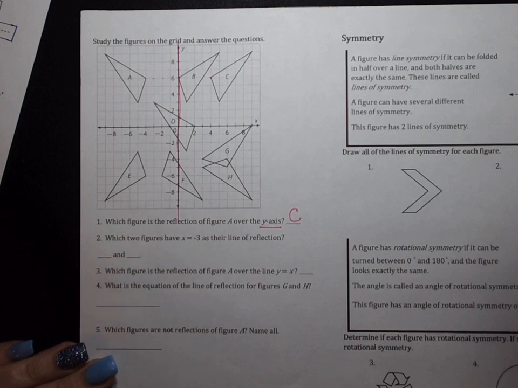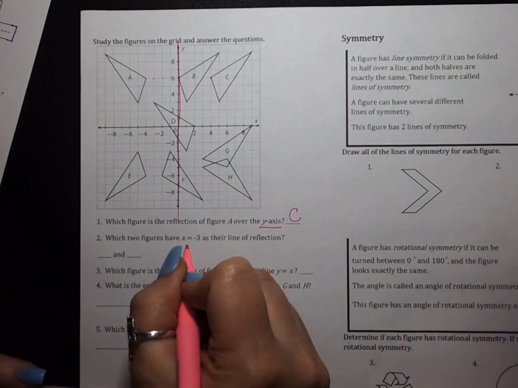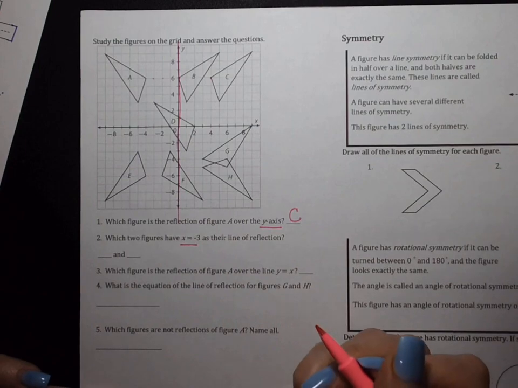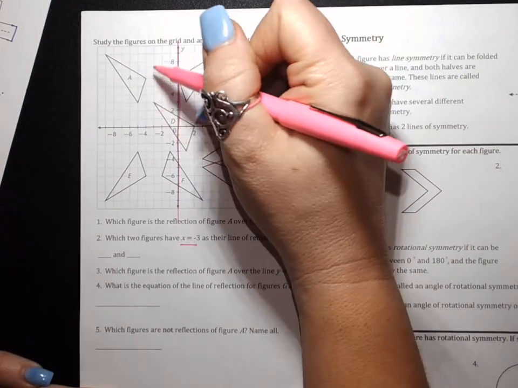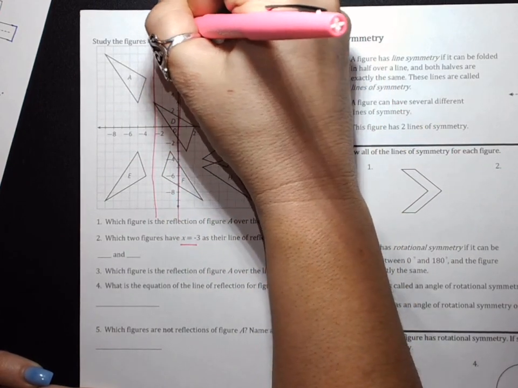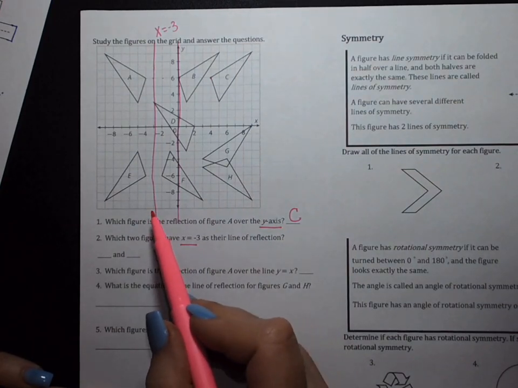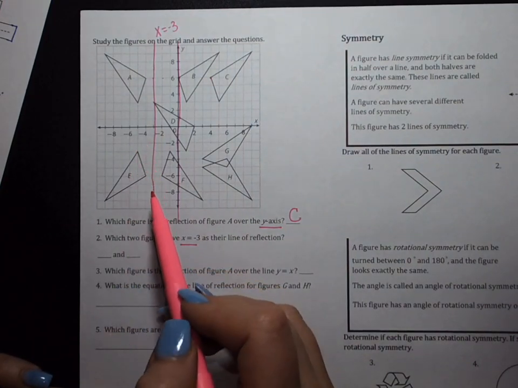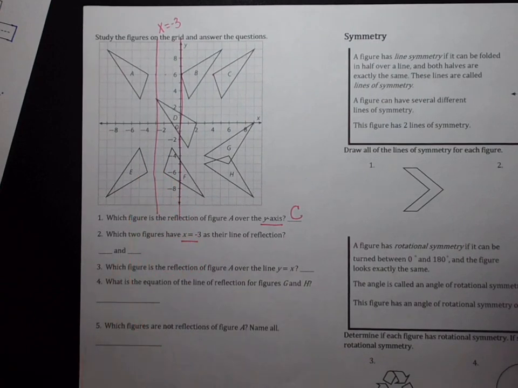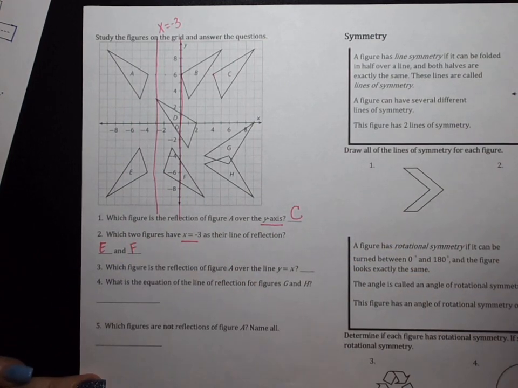For question 2, it's asking which two figures have x equals -3 as their line of reflection. So if we've got x equals -3, that's going to be a vertical line. It's going to be right here, and I'm going to label this. So we want to know which two figures have been reflected across this line. So you can see that E and F are just the flipped images of each other.